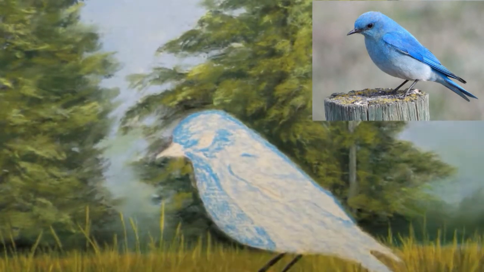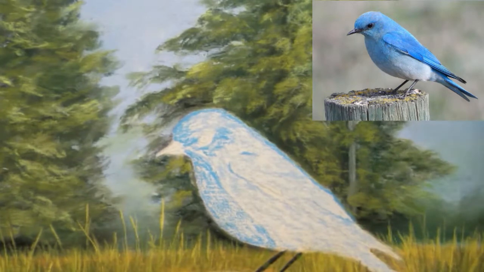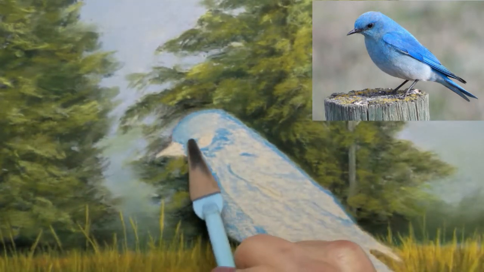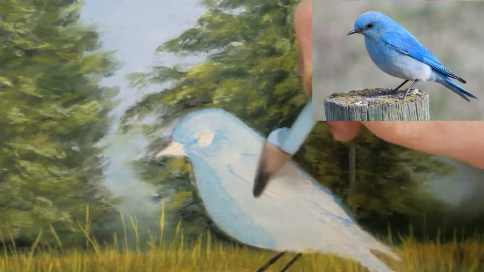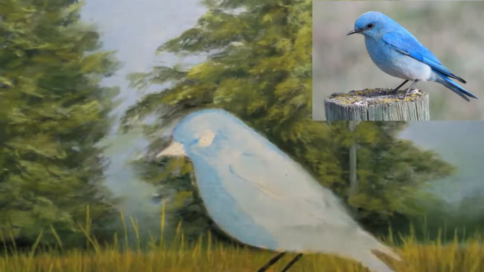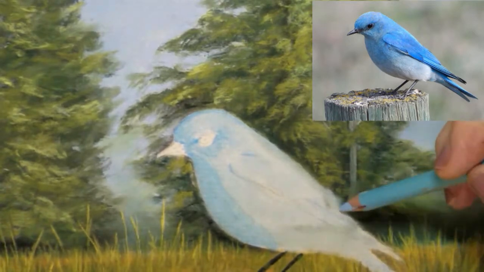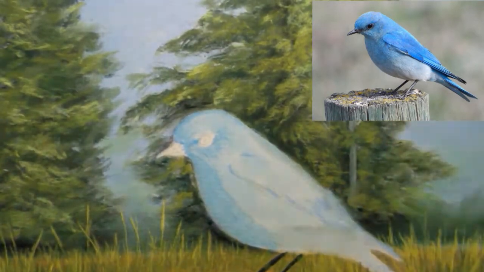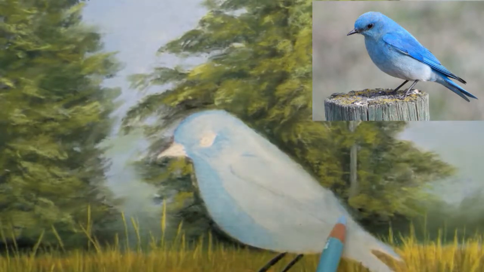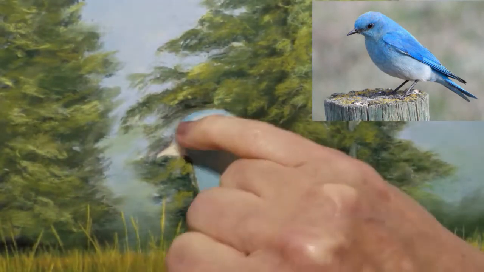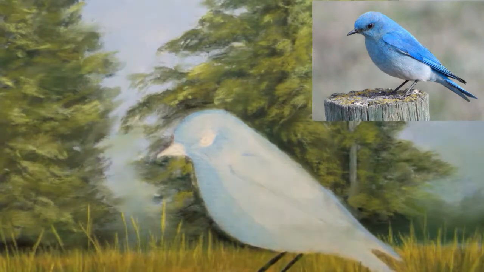I will use my sponge-tipped applicator to blend these colors into the paper. I am using Uart 600 grit sanded paper for this demonstration. It will need a few layers of colors to begin giving a smoother appearance.